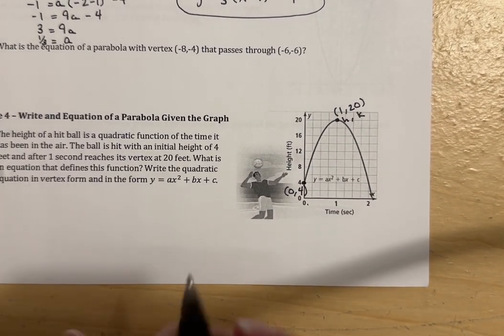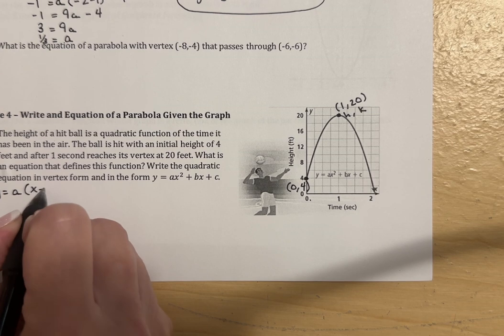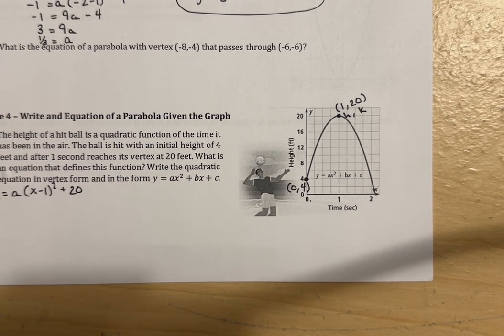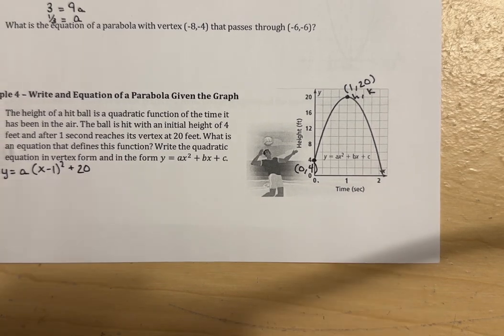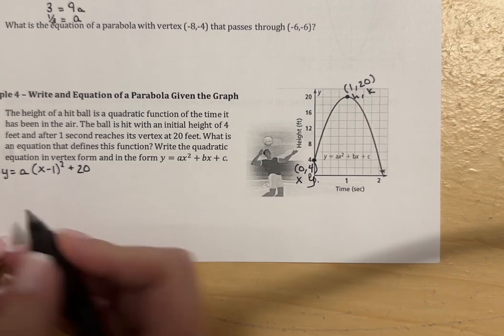So let's go write our equation. So first thing I'm going to do is I'm going to write y equals a times x minus 1 squared plus 20. Now, I don't know what a is, but it's okay. I can find out using my y-intercept. Please put this in for your x and your y.